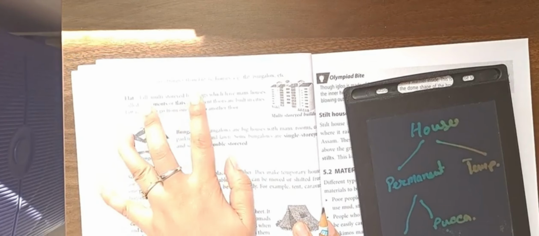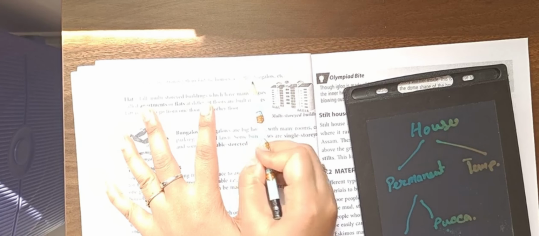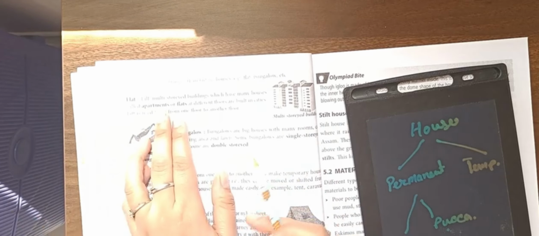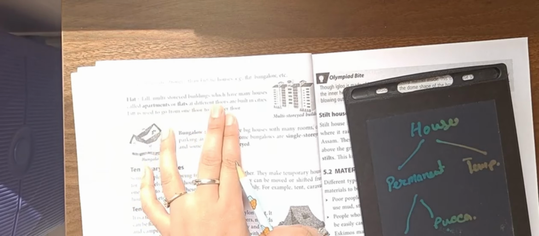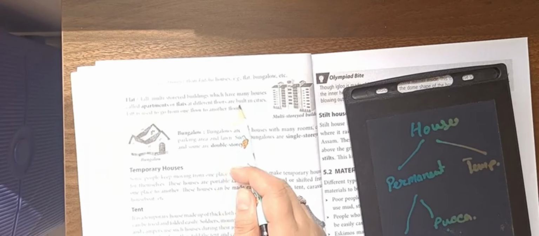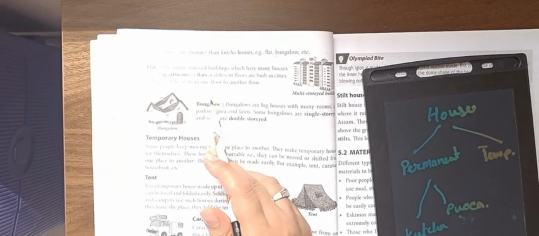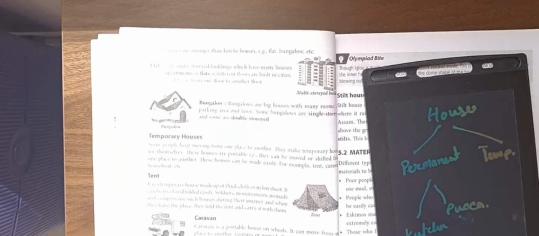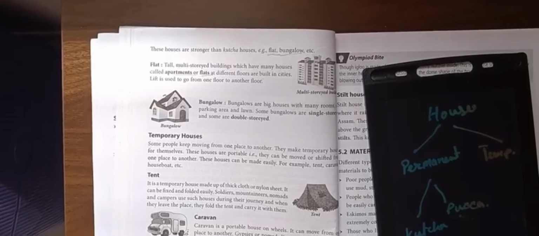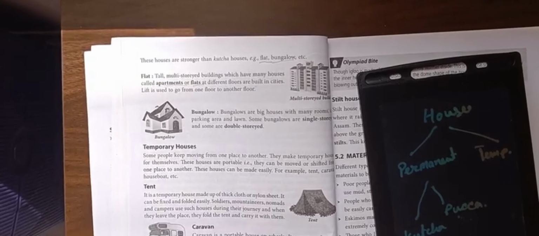Now, these houses are stronger than Kutcha houses, because they last long. Examples: flats, bungalows, etc. Multi-storied flats. What are flats? Tall multi-storied buildings which have many houses, called apartments or flats, on different floors, are built in cities. A lift is used to go from one floor to another. What do we use? We use a lift to go up and down.